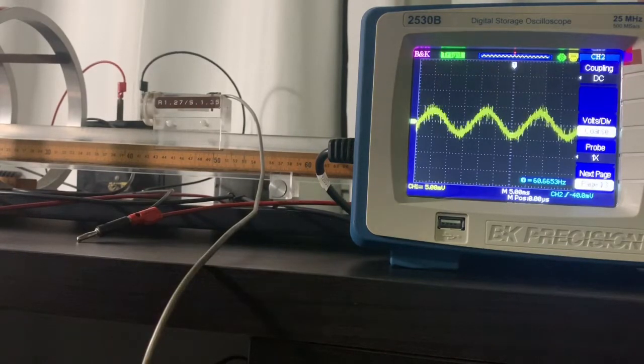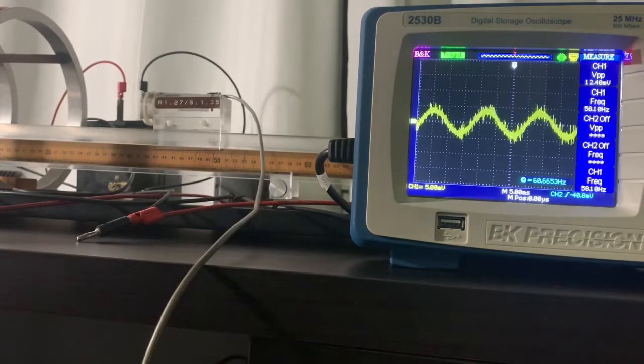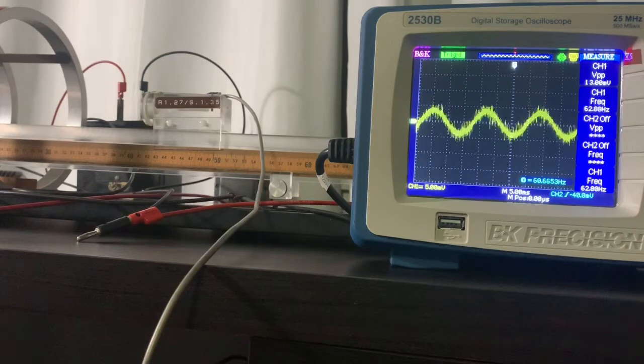So if we were to just rely on these measurements, by the way, I do have time in mind. This video is going to be somewhat lengthy, but I'm cutting it down to half of what it was turning out to be.